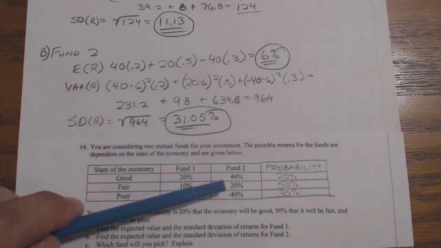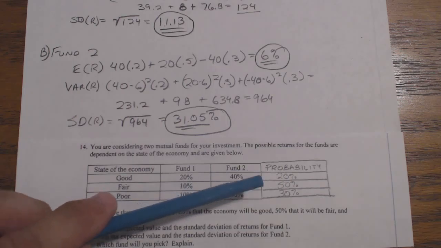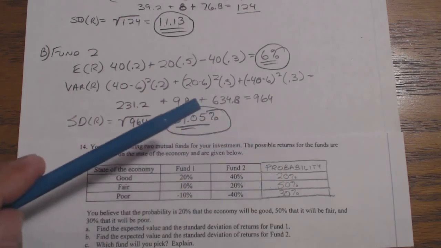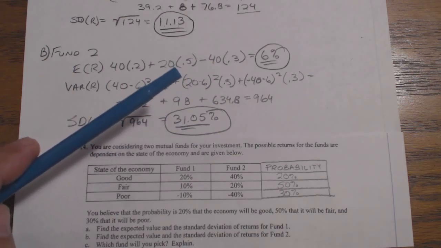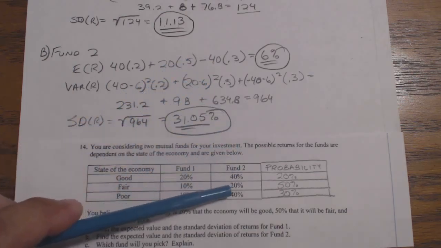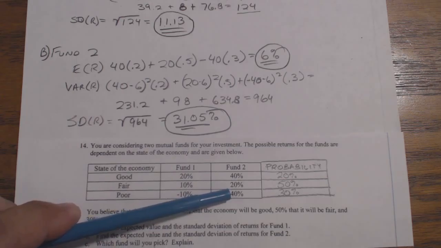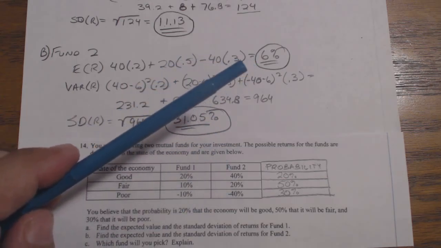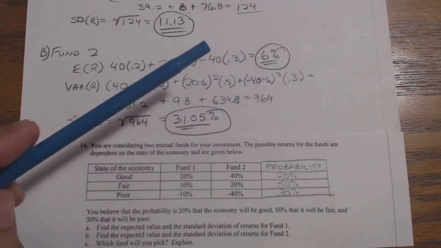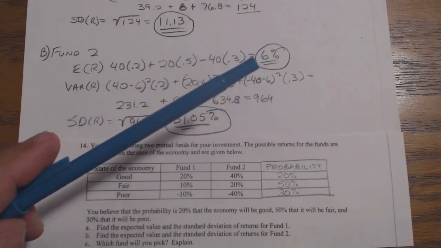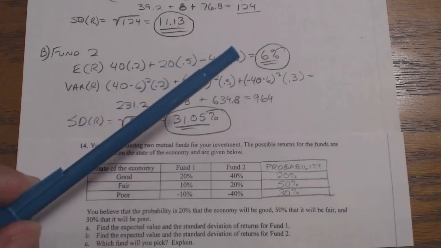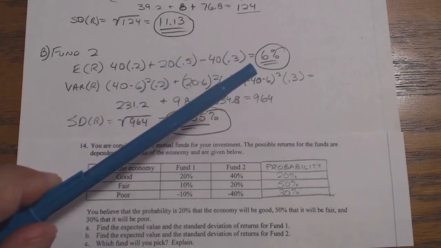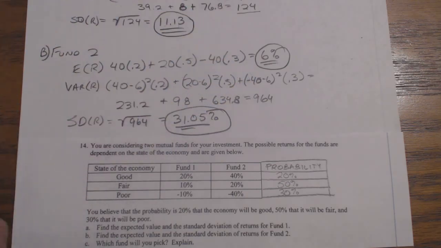In fair economy, 20% return, 50% probability, so 20 times 0.5. And again, this is negative, so negative 40 times 0.3, so this will be a negative number. So it's important to know it's a negative number when you're trying to figure out the total, or the average expected return, because the expected return actually in this case came out the same. It came out 6%.